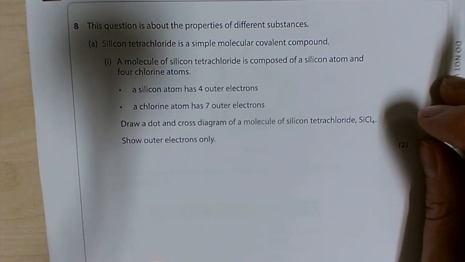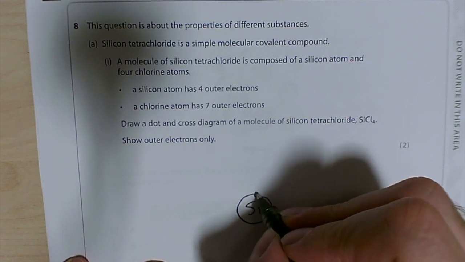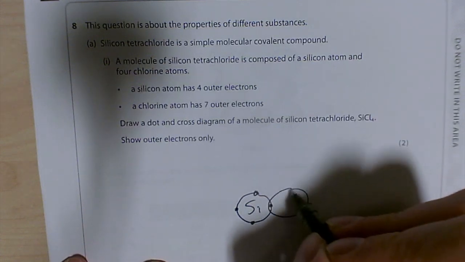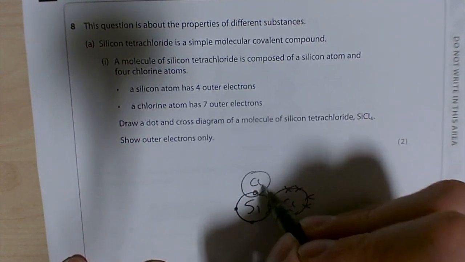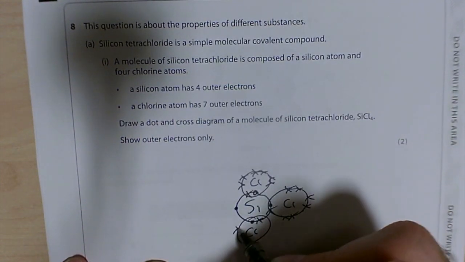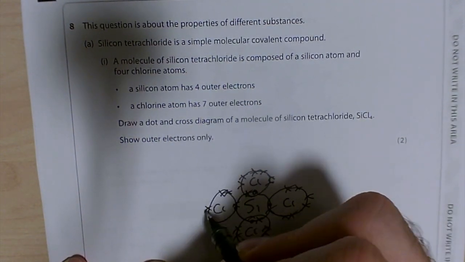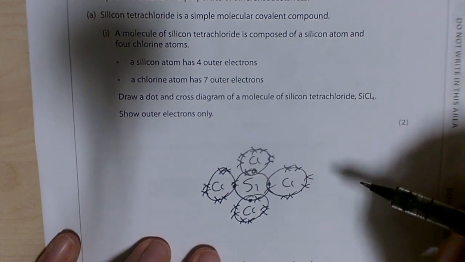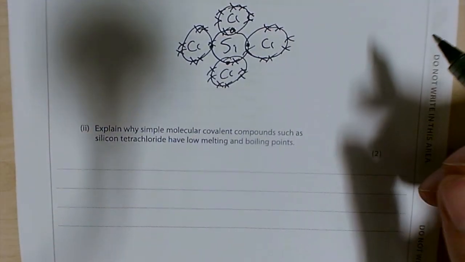So we have to draw a dot and cross diagram. So we're going to have silicon in the center, and we know it's got 4 outer electrons, and then chlorine. So you're going to get 1 mark for having 4 bonding pairs, 1 mark for the rest of the molecule being correct. You only need to draw the outer shells.